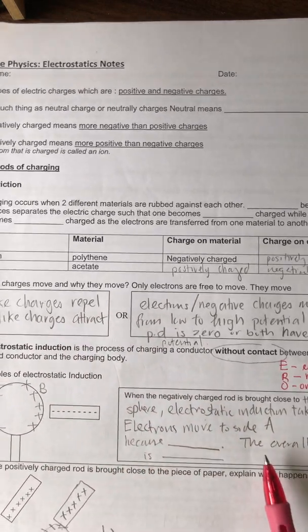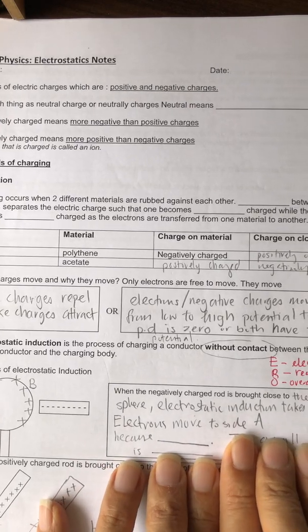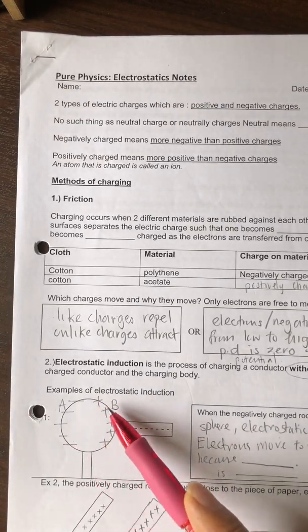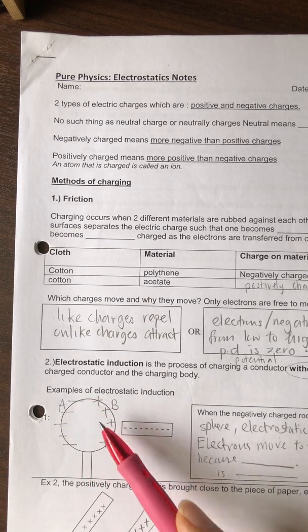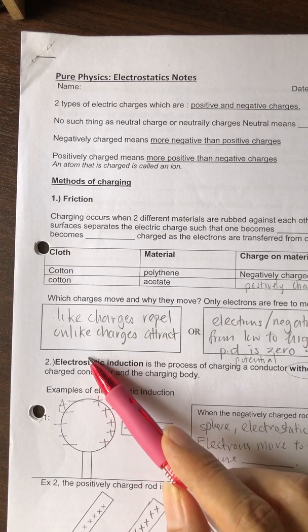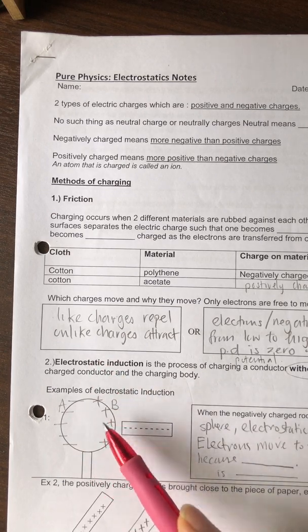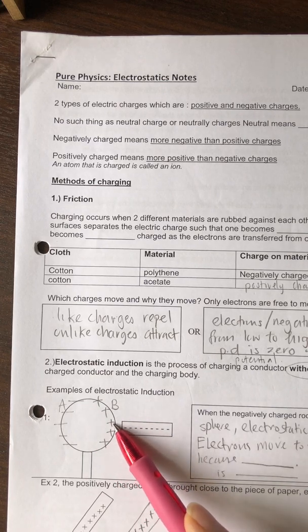The overall effect, don't stop here. We tend to just stop and say I think I finished answering the whole question. The overall effect is that side A is negatively charged, side B is positively charged. If this was a little sphere, which is easy to move, held by a string, you can say side A is negatively charged, side B is positively charged, and it moves towards the rod and comes into contact with the rod.